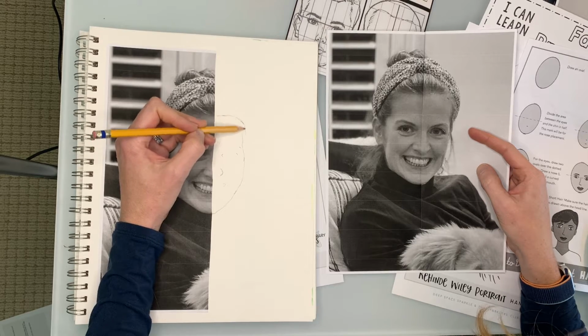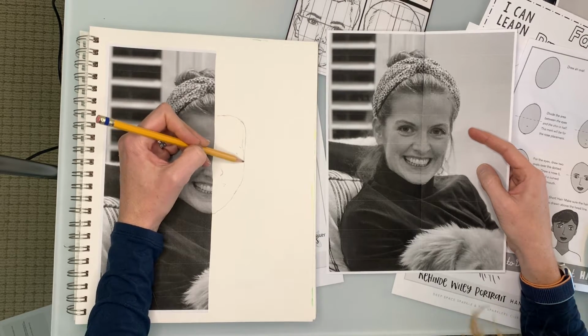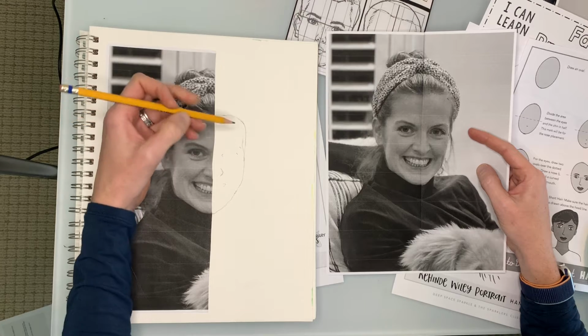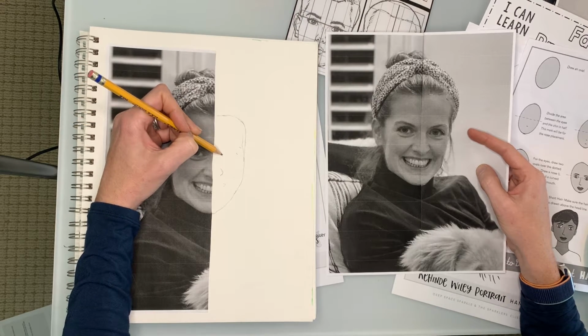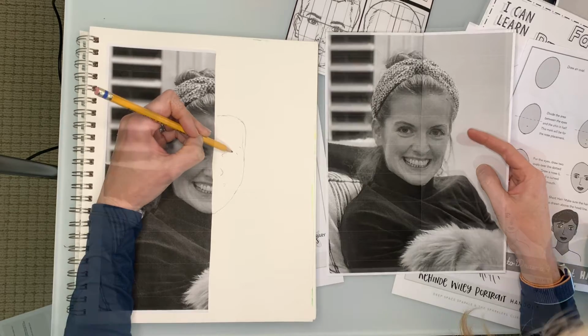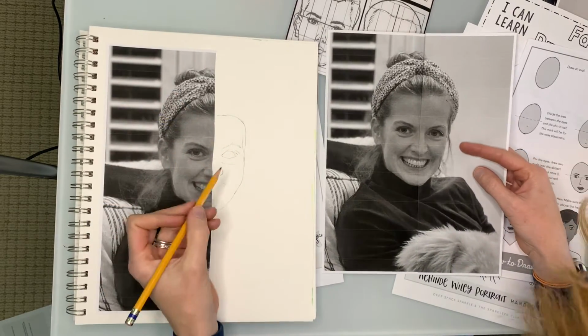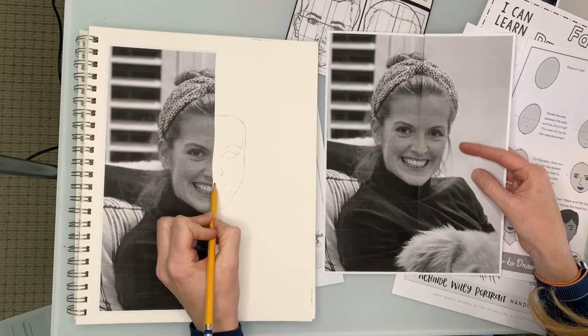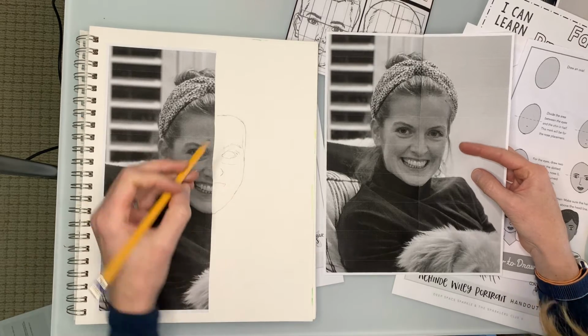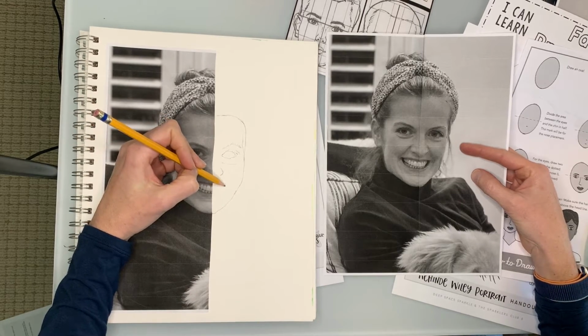As you can see, I am drawing very, very lightly. We're working on getting all of the shapes and the proportions in place.